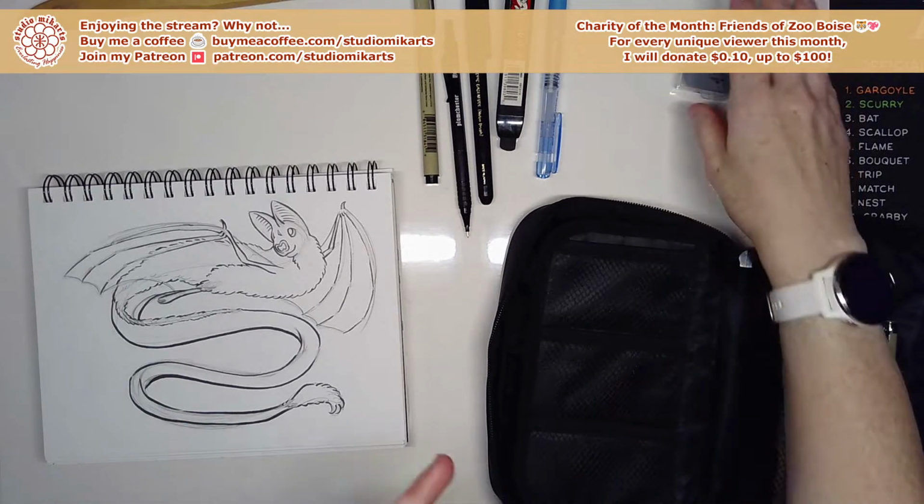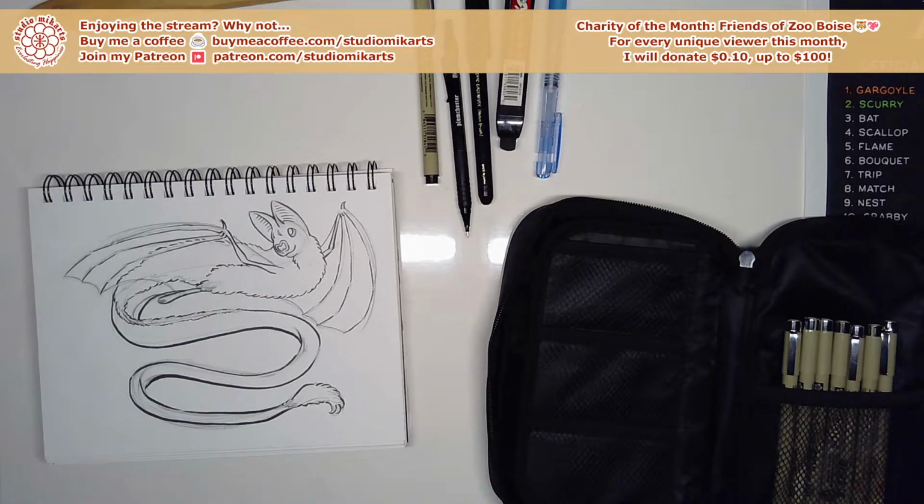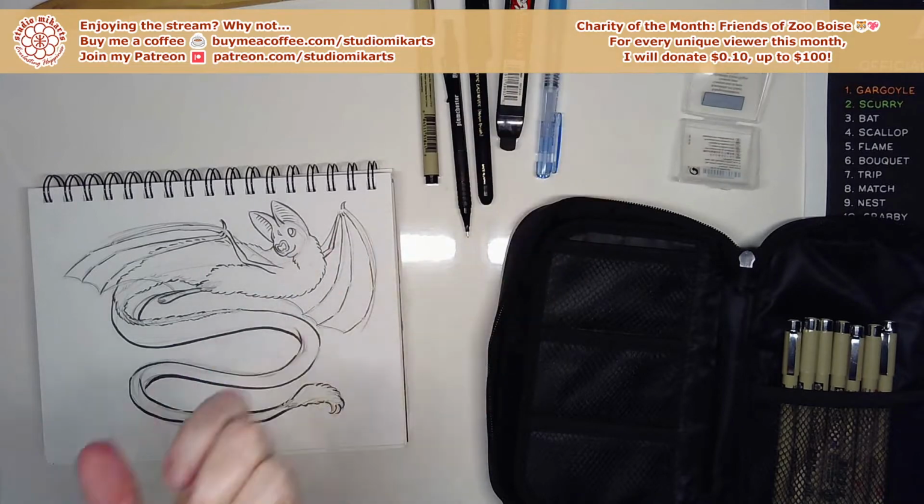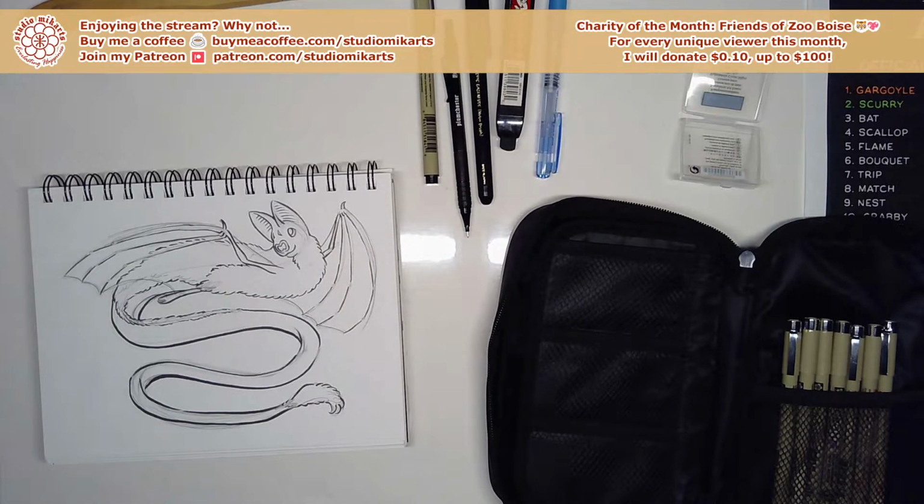So I'm ready to erase, so I'll use this kneaded eraser. I'll use it on my hand too because I got graphite all over my hand. There.